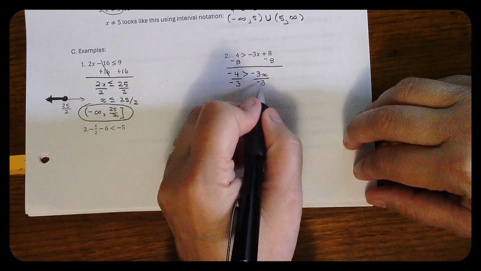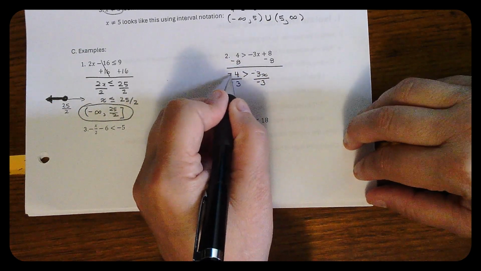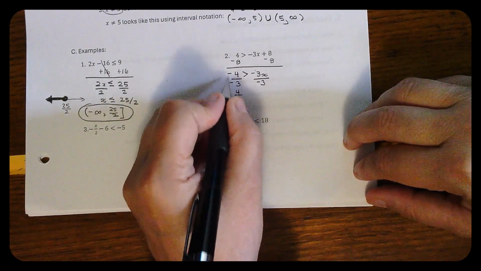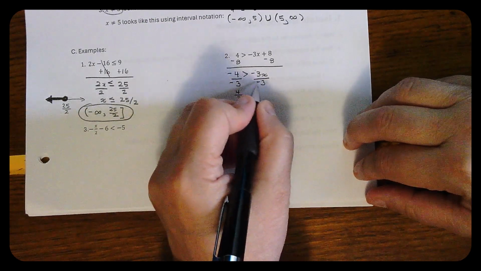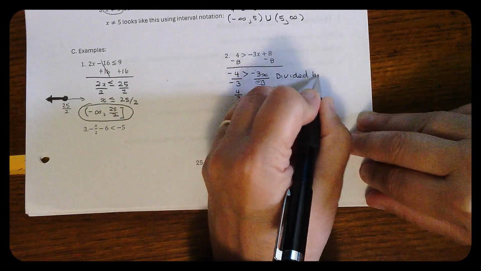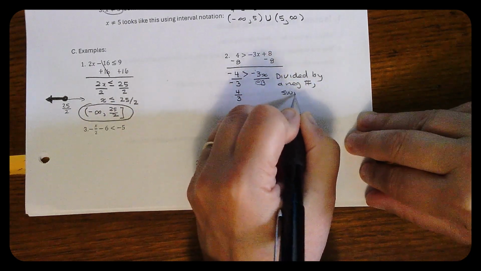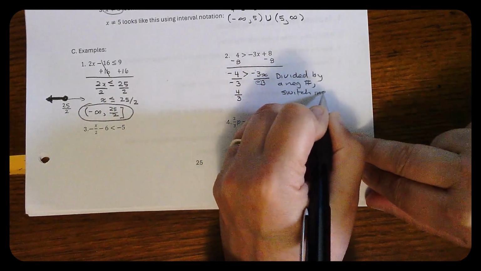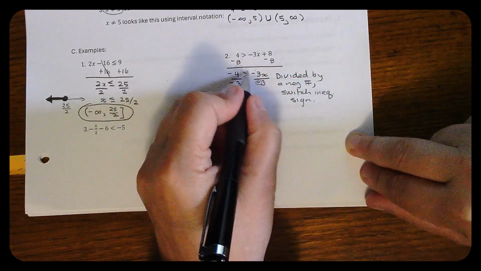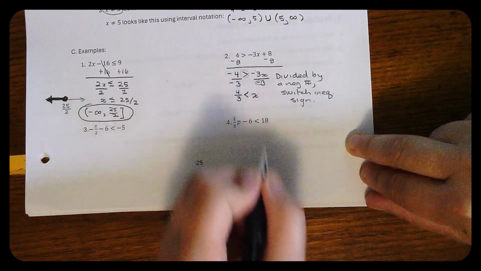We're dividing by negative 3 because we want that to be 1. Okay, and negative 4 divided by negative 3 is 4/3. So you got to know your sign rules. Then you have to remember, oh, I divided by a negative number. So you have to switch the inequality sign. Don't switch the side of the x, just switch the inequality so that greater than is going to become a less than, and you have x.